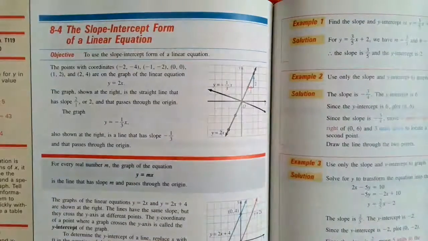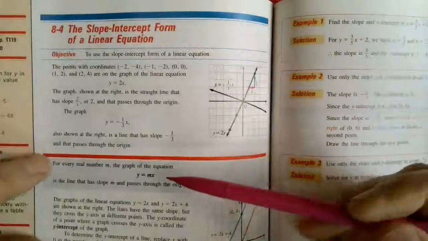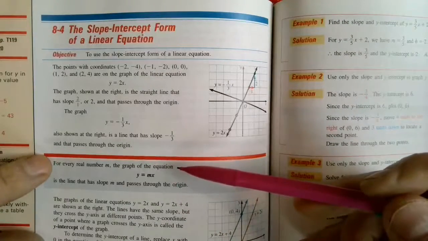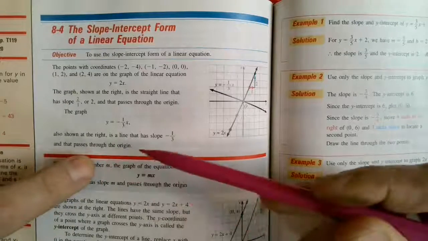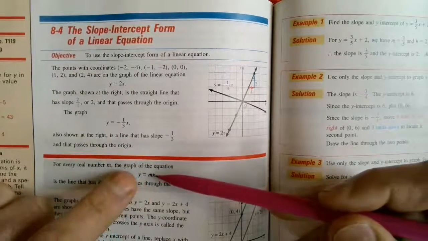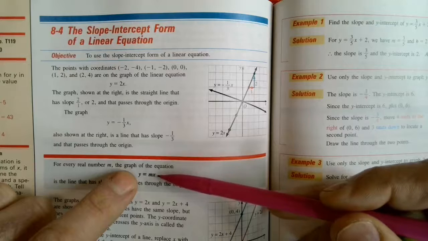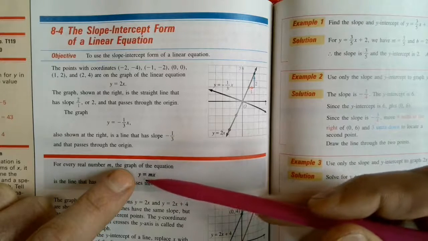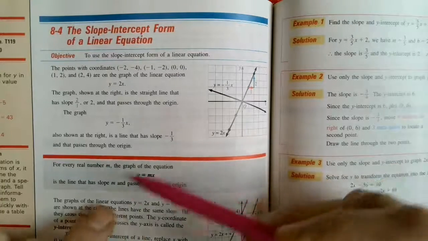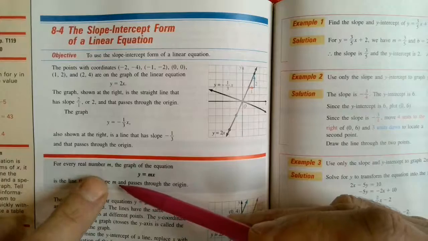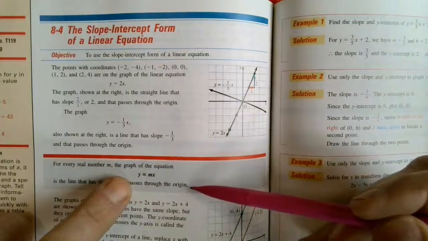So this is what we have to learn, this gray box. For every real number m, they're just using m as the letter, if you have an equation y equals m times x, it's going to be a line. If you see y equals a number times x, it's going to be a line, and the slope of that line is going to be m, and it's going to pass right through the origin.